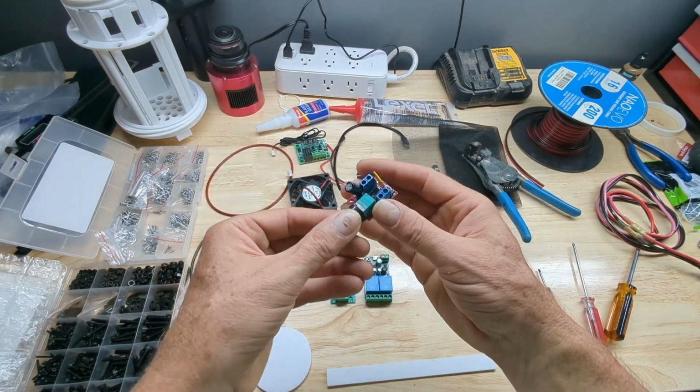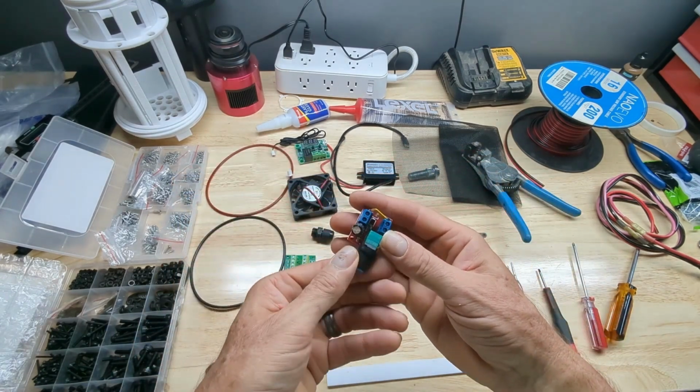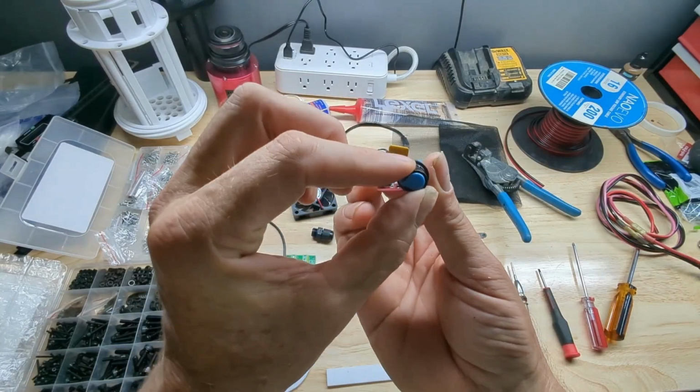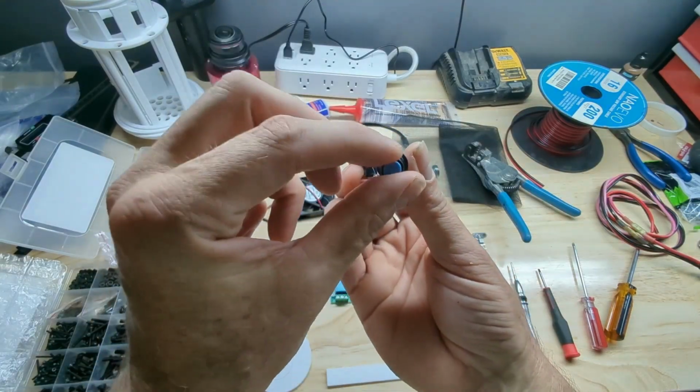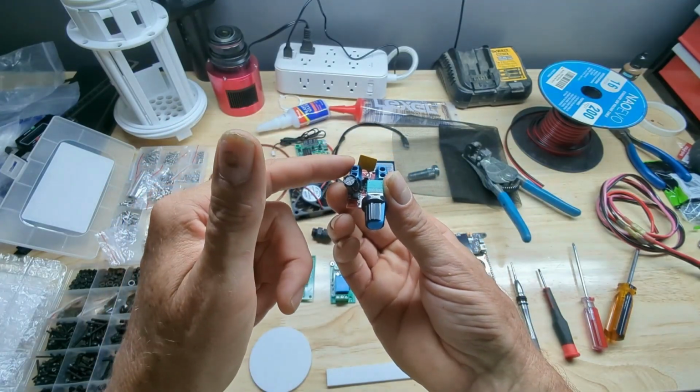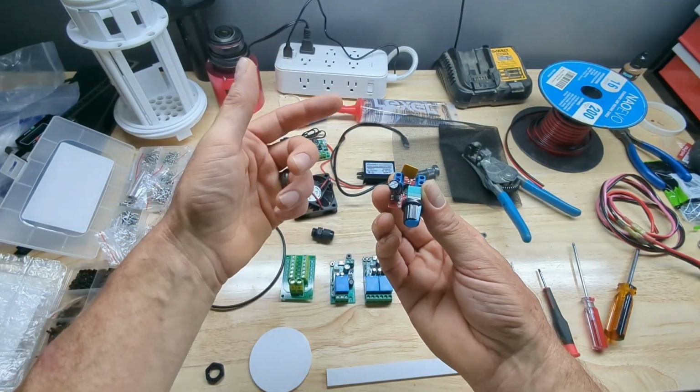This is a PWM controller. This is what we control the output of our dew heater with. So you'll maybe hear it click when you turn it, say about halfway up, that's going to send half of your 12-volt power to your dew ring.